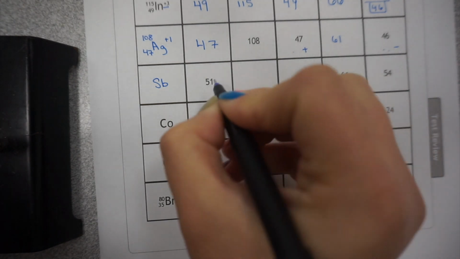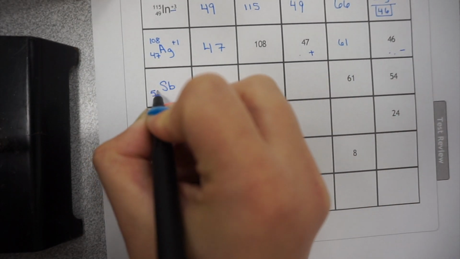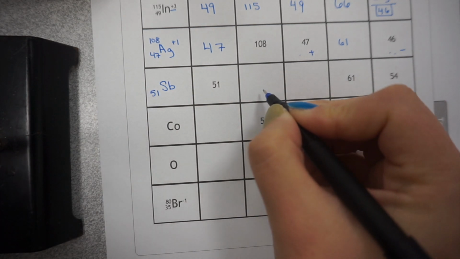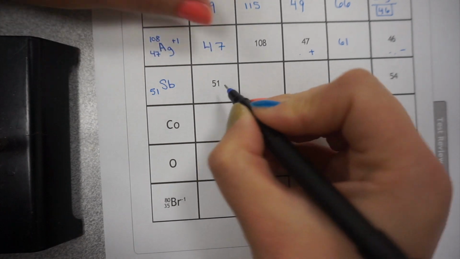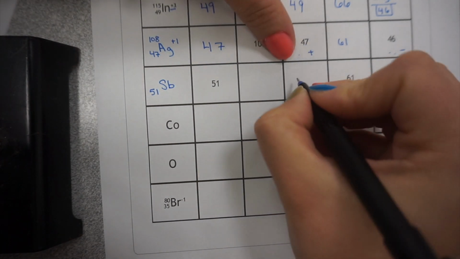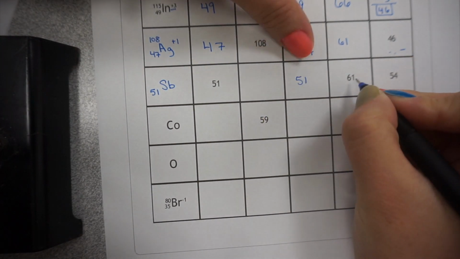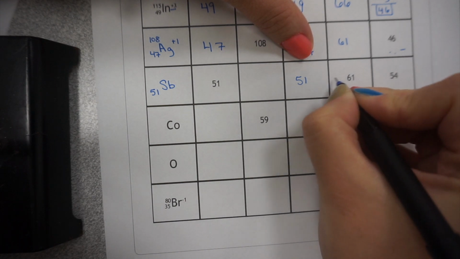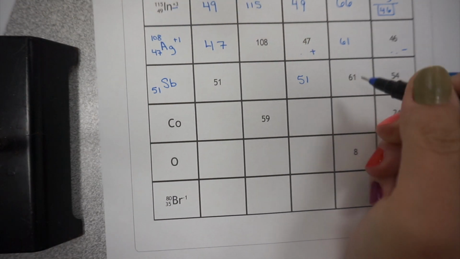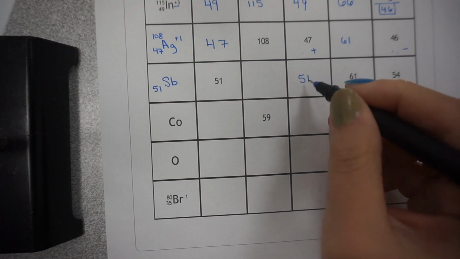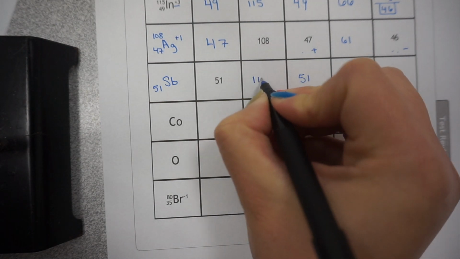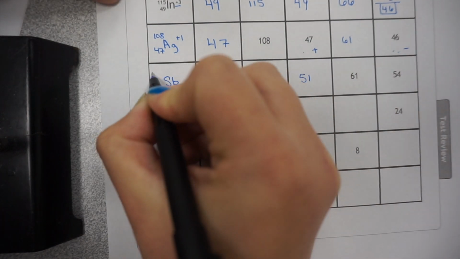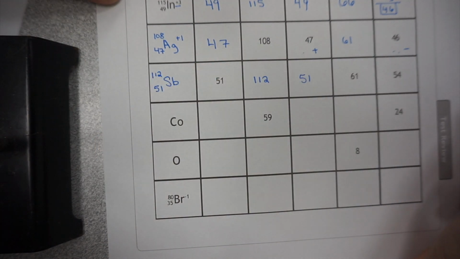We have our atomic number, so we can go ahead and write that. We don't have the mass number yet, but if we have the atomic number, we know that the number of protons will equal the same. We have neutrons, so we can add these two together to get the answer. So 61 plus 51 is going to equal 112. So our mass number, we're going to put here, 112.